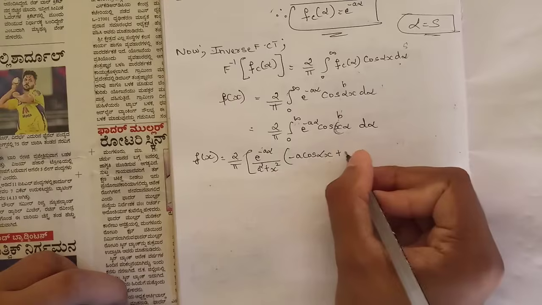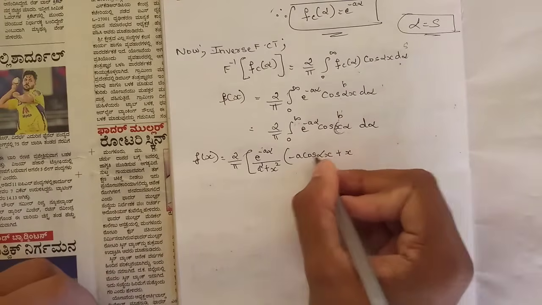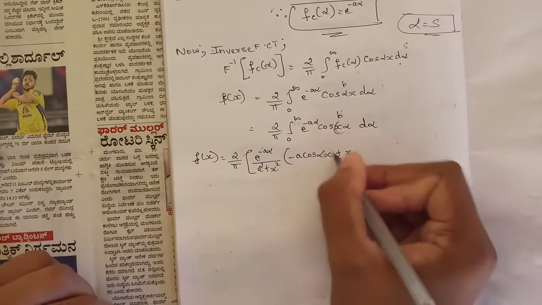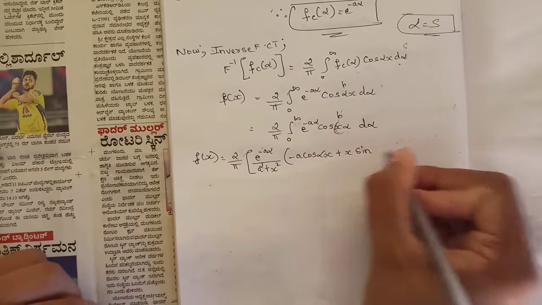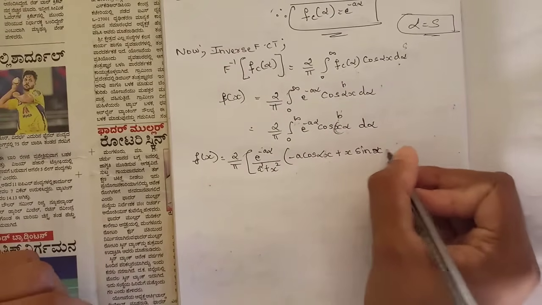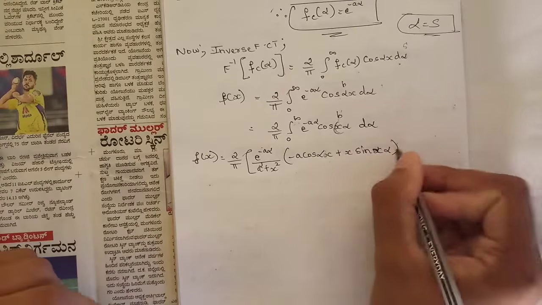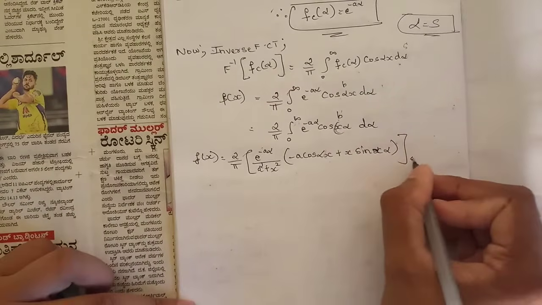Plus, minus a cos x alpha, plus b sin, here b is equal to x, so x sin x alpha, and the limits are from 0 to infinity.